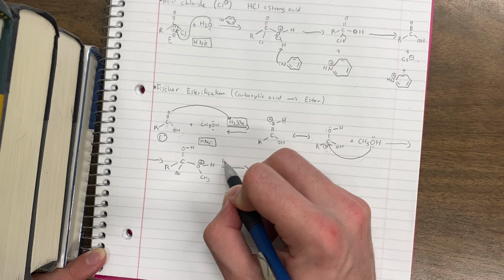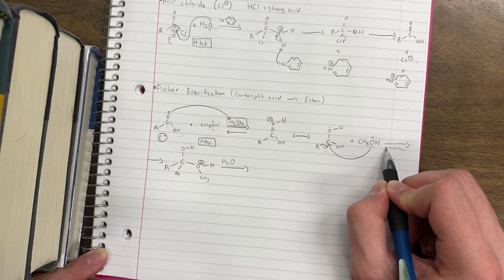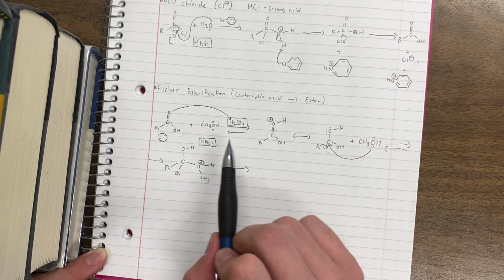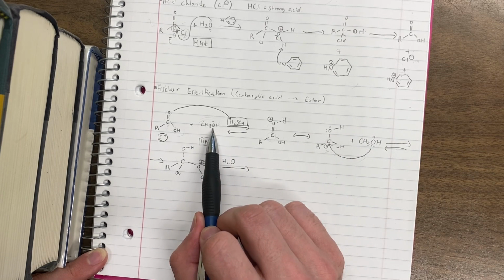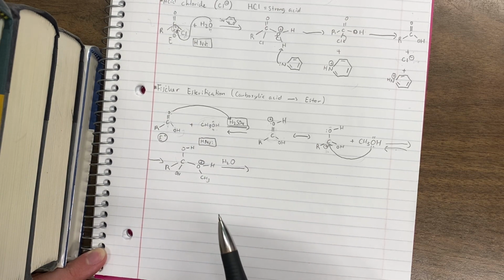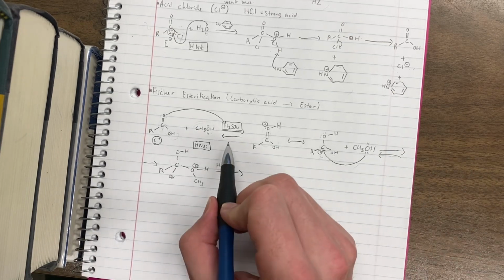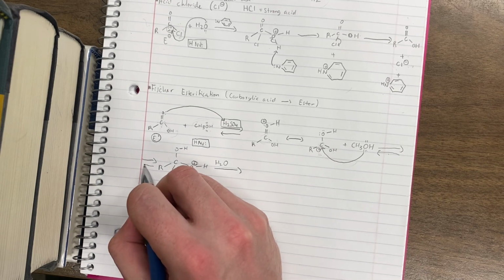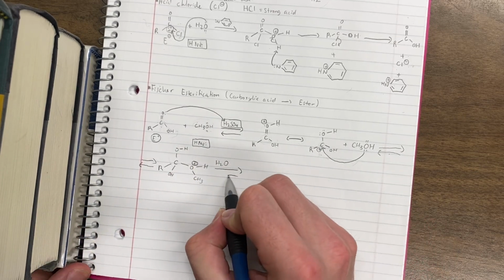In this case, we will use water. What I forgot to say is that this whole reaction, because both of these leaving groups are almost equal in strength as far as basicity, is a two-way reaction, so it's easily reversible.